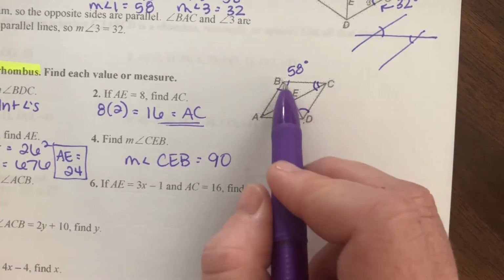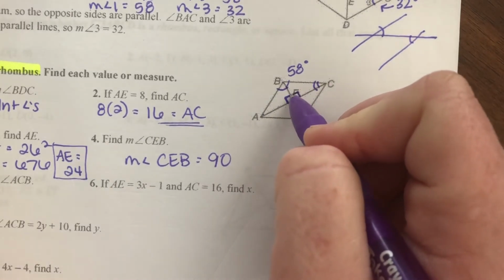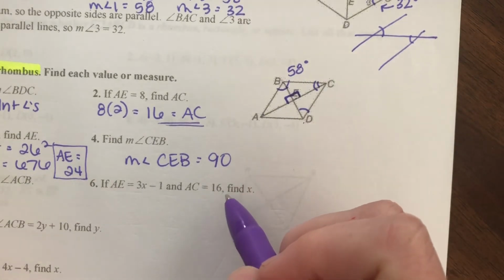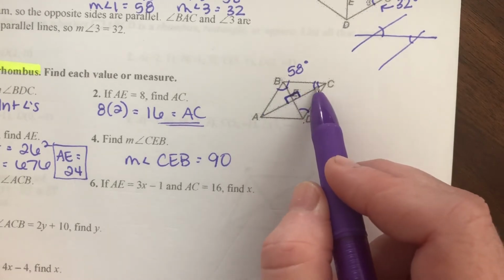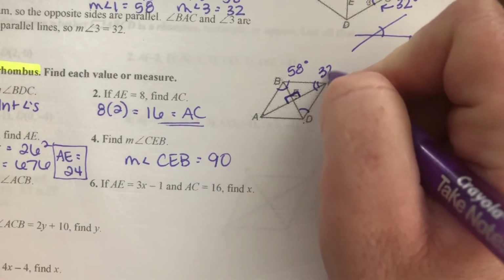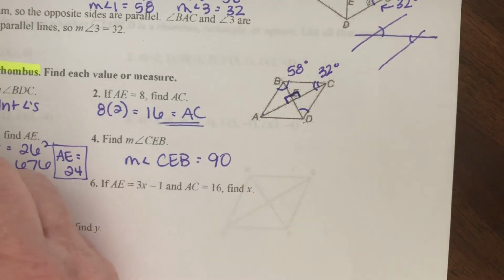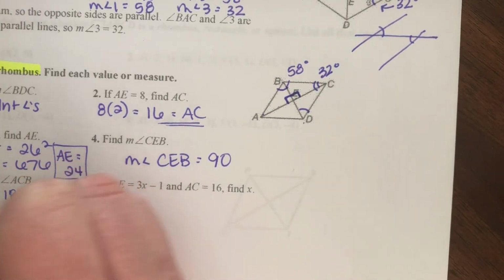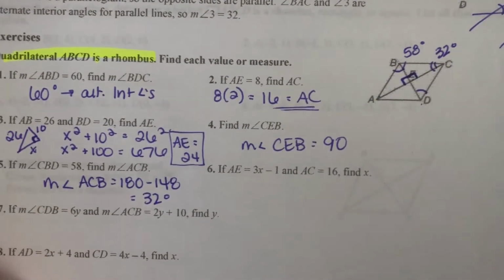So here, this angle is 58. We know this one in the middle here is 90. We already did this up top. 90 plus 58 is 148, right? So what does this one have to be? If these two add up to 148, this one has to be, what, 32? 32 degrees. So the measure of angle ACB equals 180 minus 148, which equals 32 degrees. Oh, sorry, I didn't know you can see that.